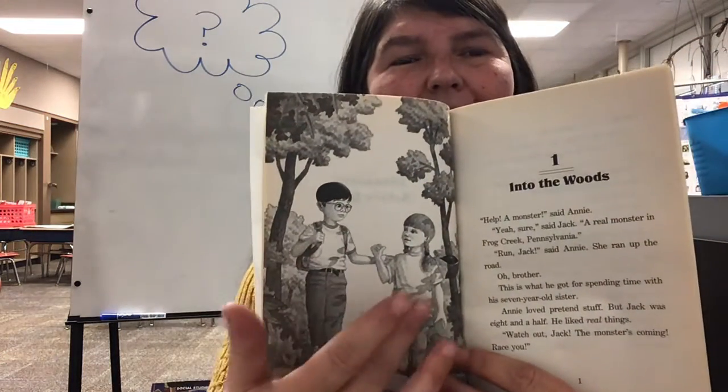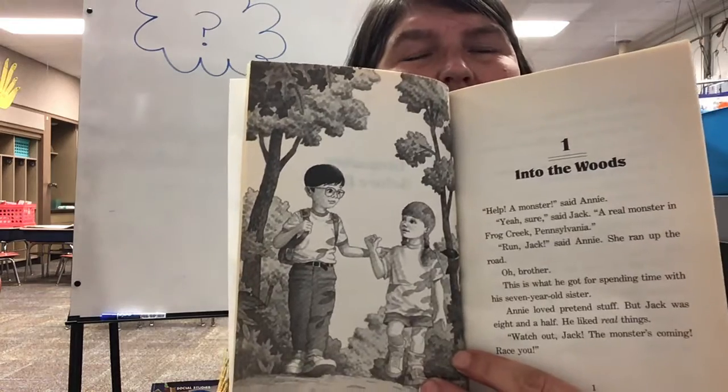So there's Jack and his sister Annie. They're close to your age. She's 7.